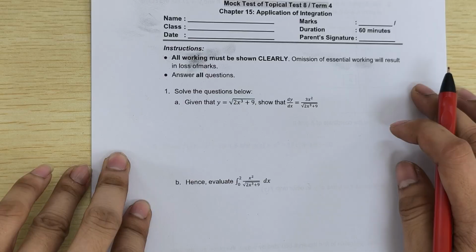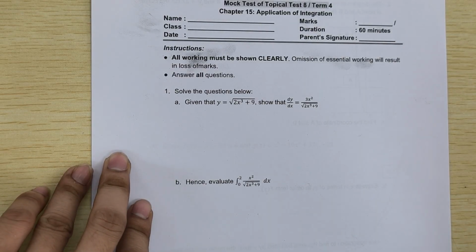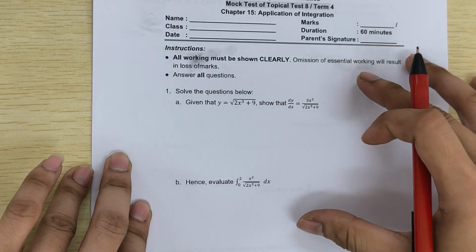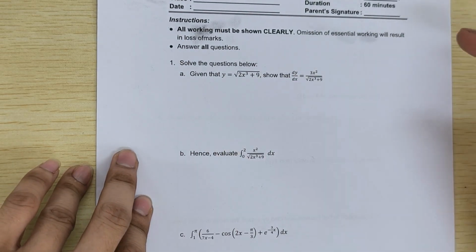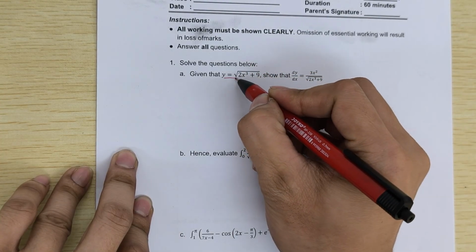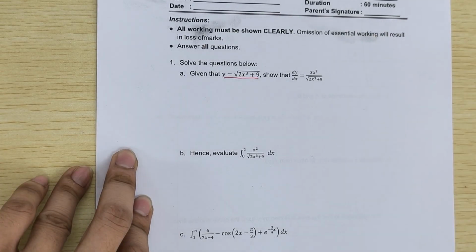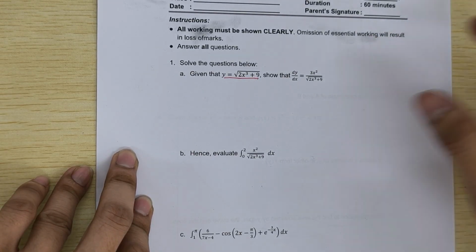This video talks about the questions in the chapter on application of integration. Let's take a look. For the first one, you're asked to show that the integration of this function is as shown in the paper, 3x squared over something.